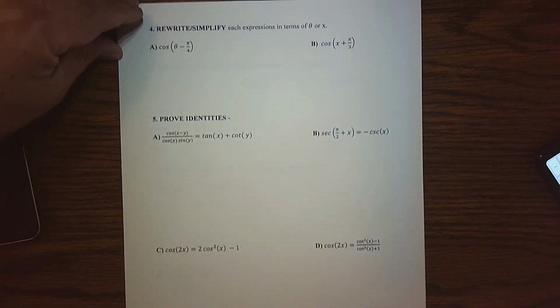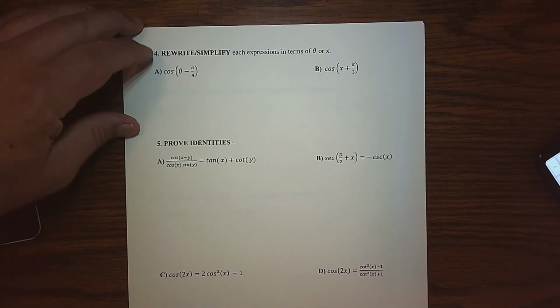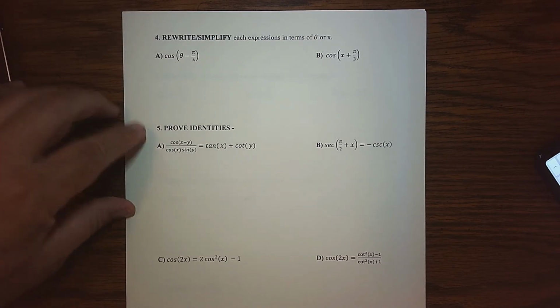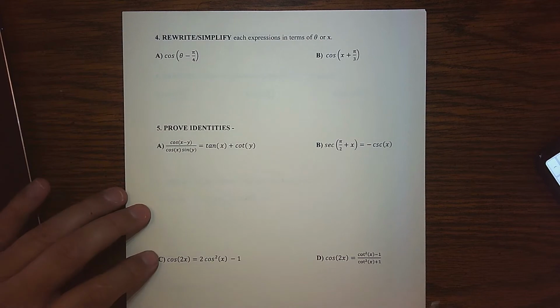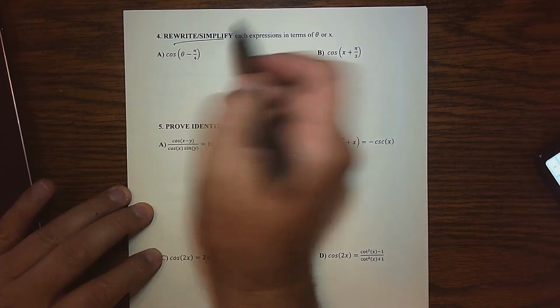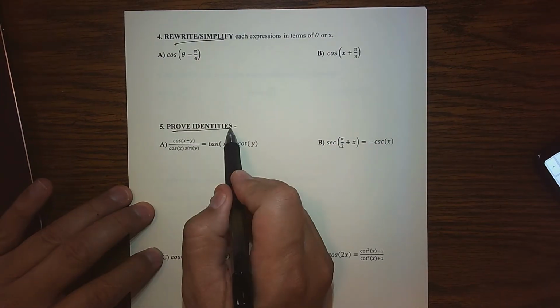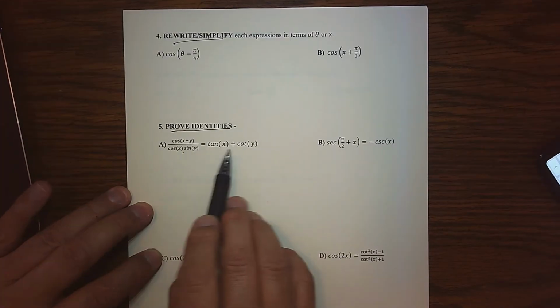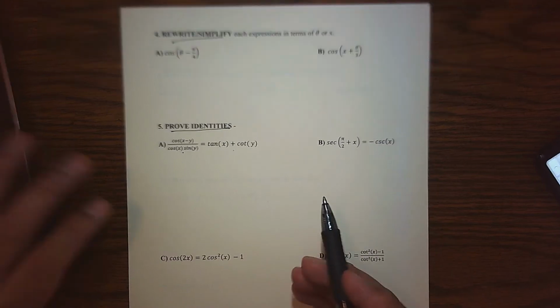So the other thing that we do with trig identities is we rewrite and simplify them, and we prove identities with them. So that's basically our next phase here. Let's first look at rewrite and simplify, and as we see in proving identities, it's almost the same thing, except we just know that I want to simplify this to that, etc. So it's kind of all in the same hat.